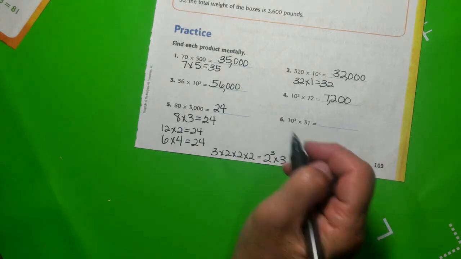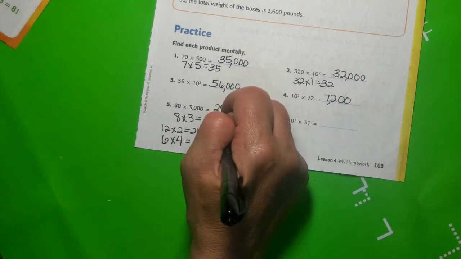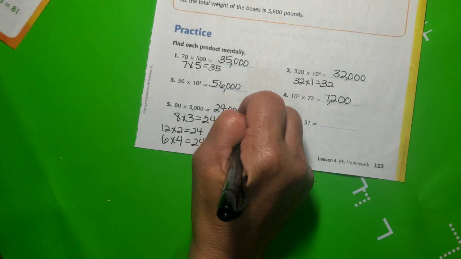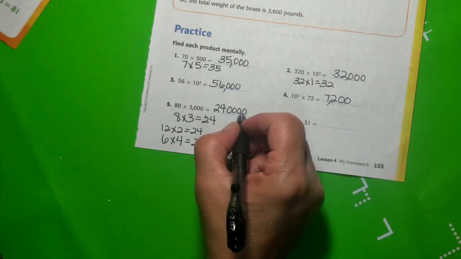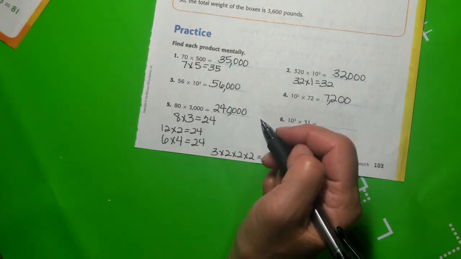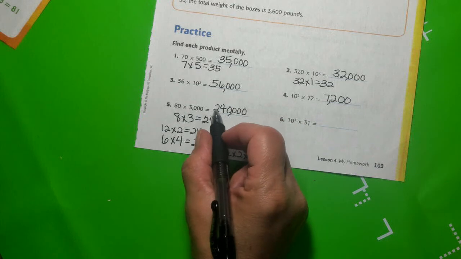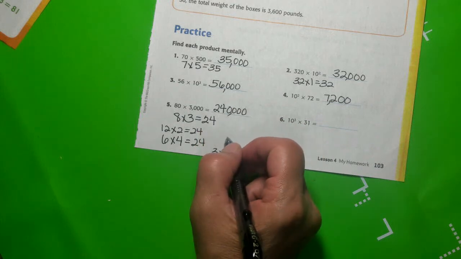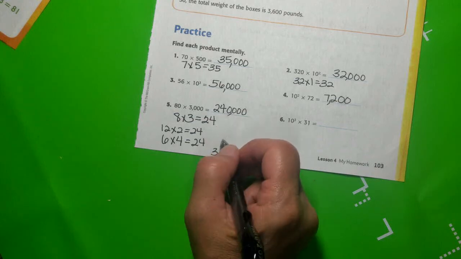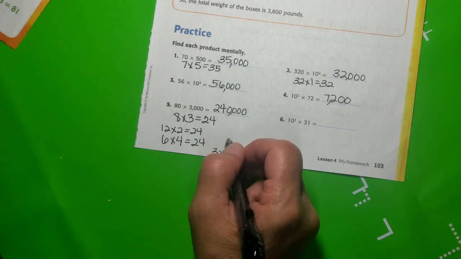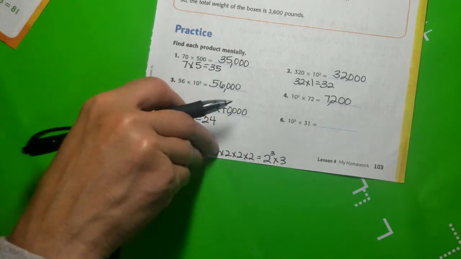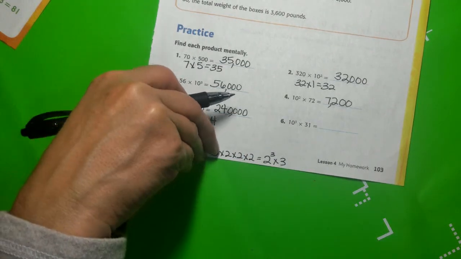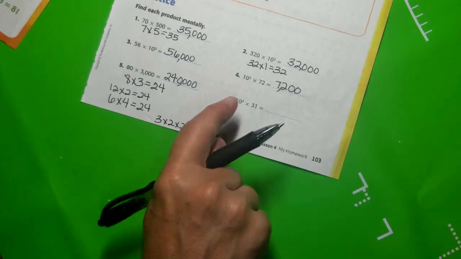We're going to count how many zeros? 1, 2, 3, 4. Put our comma. 1, 2, 3, comma. And I am going to say this number, 240,000, right? 240,000. I guess I could also say 10,000, but that doesn't sound right, so we won't even go there.